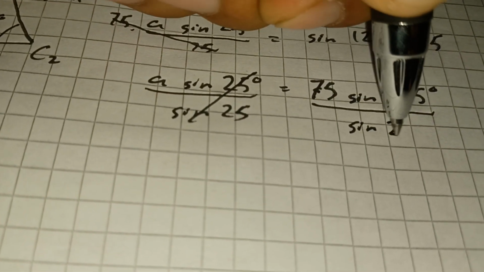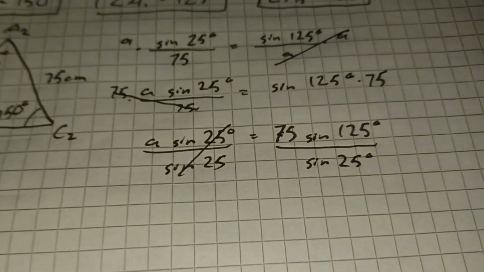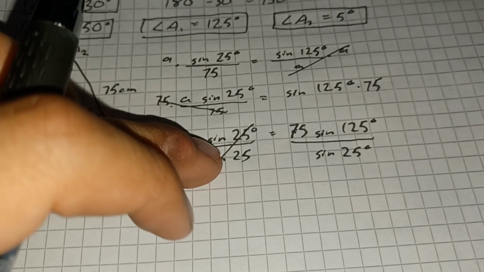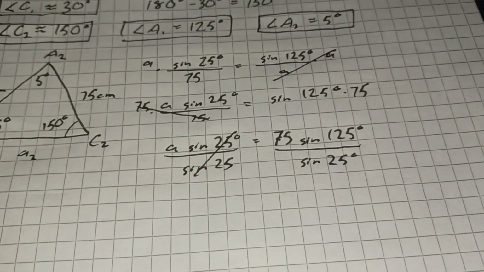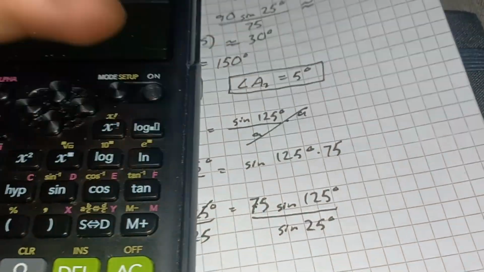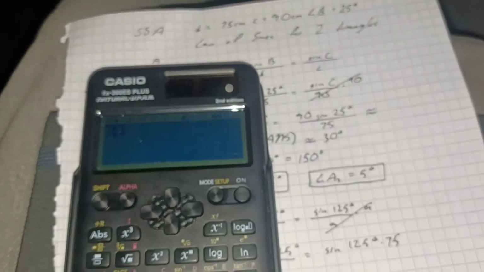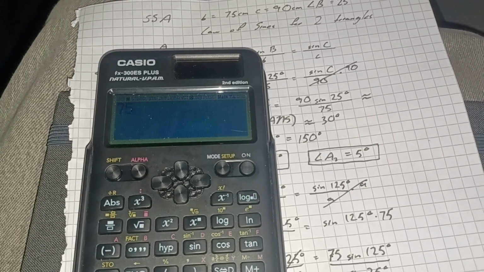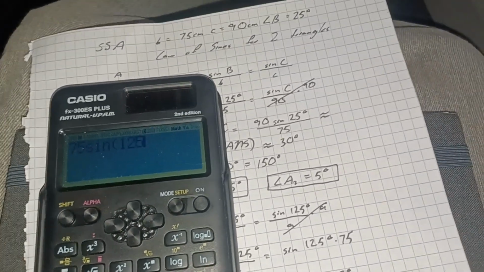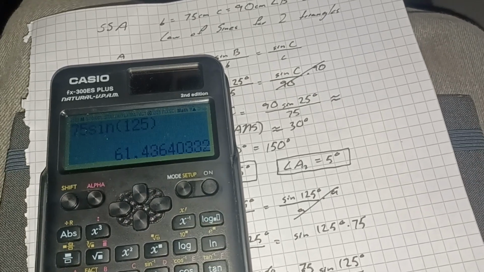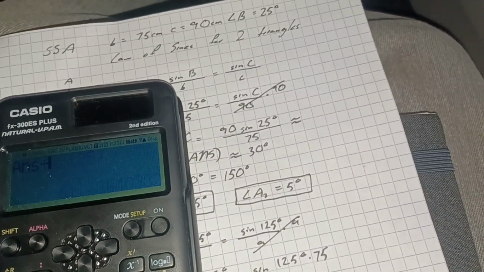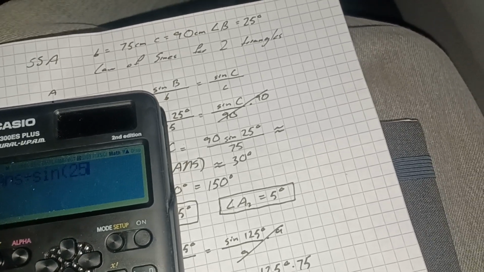Now we can plug this all into the calculator to solve for a. This is going to be tedious, but let's do it. So 75 times sine of 125, sorry about that, equals that, divided by sine of 25.